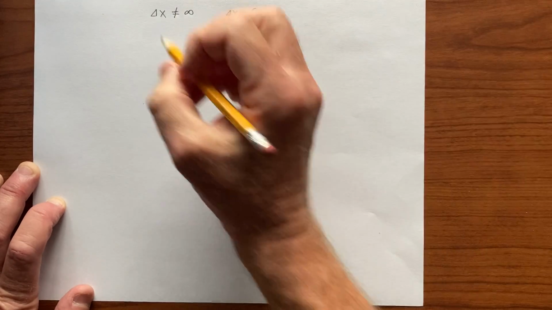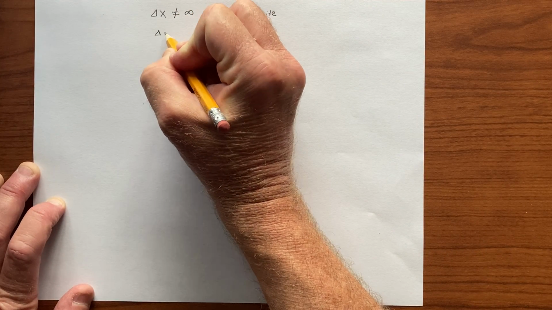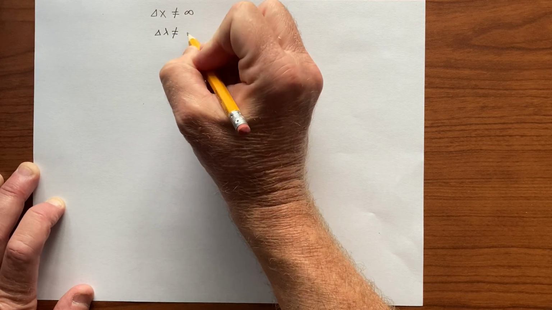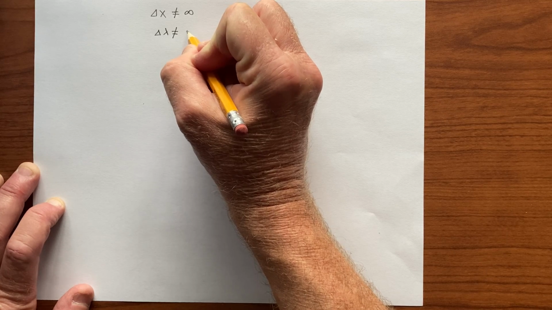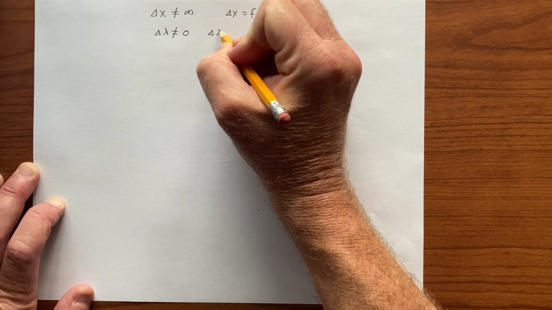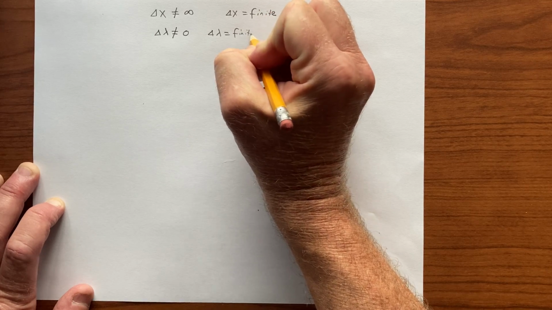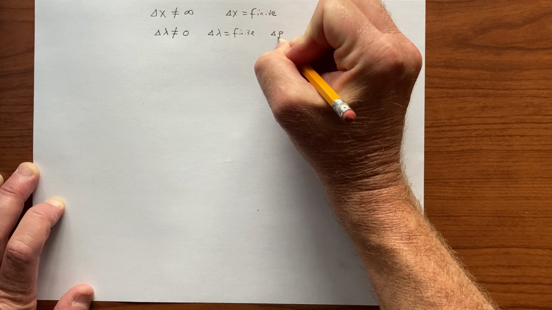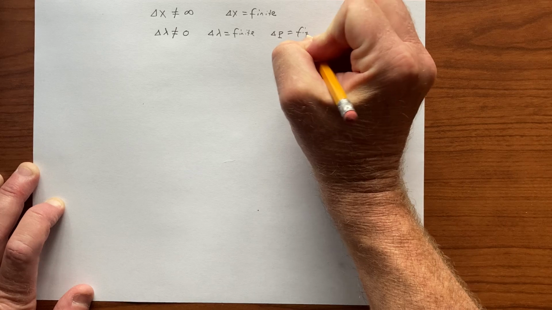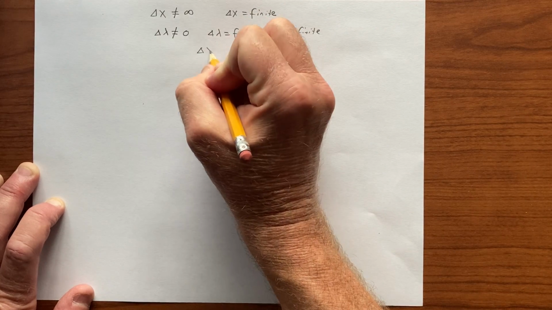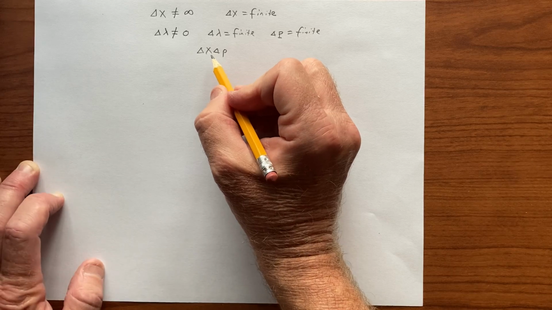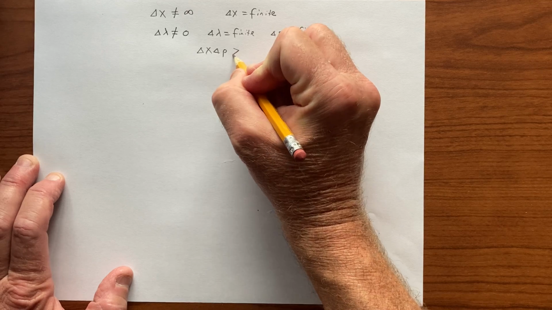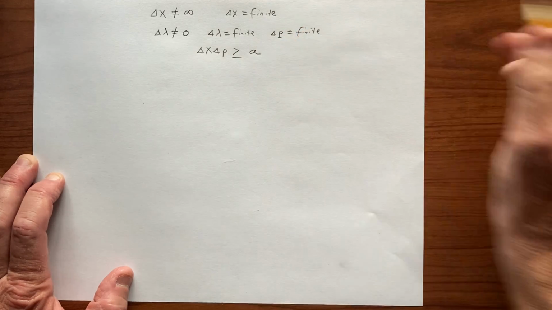Then we needed a finite range of wavelengths, and so delta lambda must not be equal to 0. So delta lambda is finite, and that translates to a delta p, momentum. Delta p also equals finite, and so we say that delta x times delta p, the range of position times the range of momentum, ends up being greater than or equal to some number. Let's just call it a.